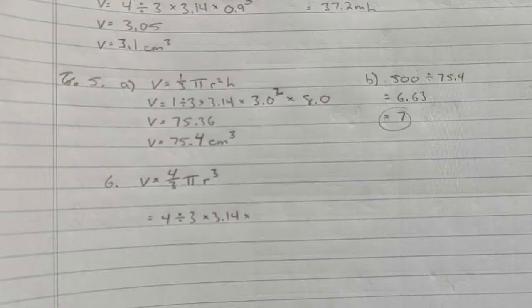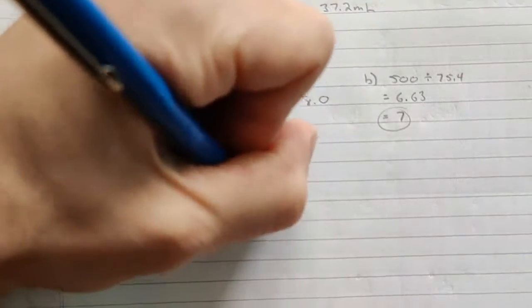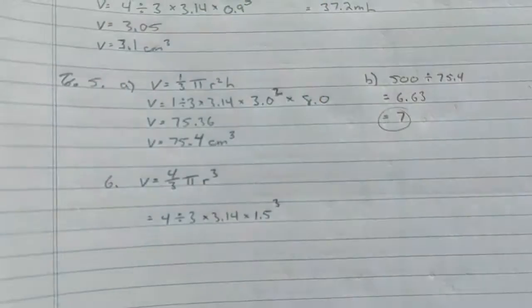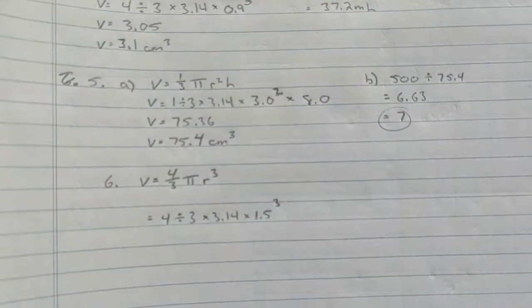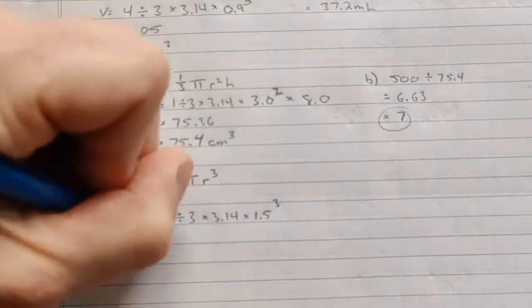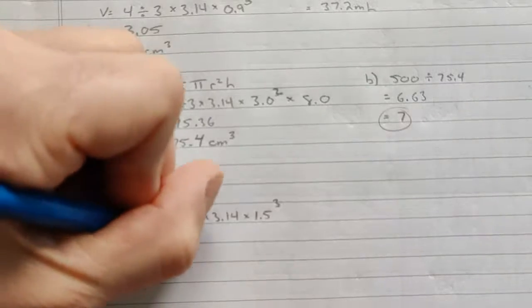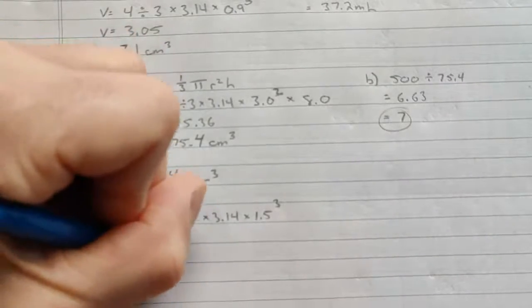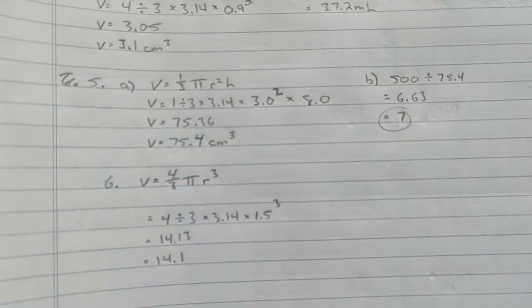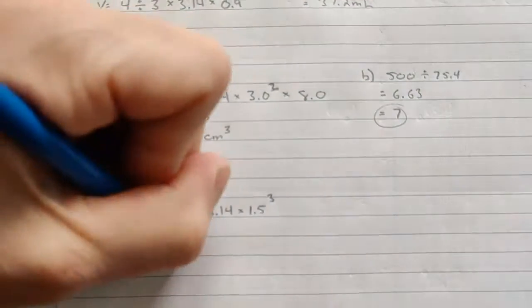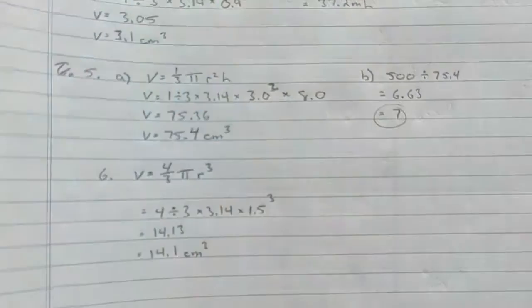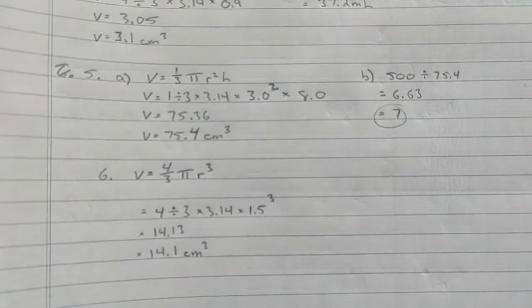The diameter of the pellet was 3, so the radius is half of that, 1.5, cubed. Plug that into your calculator, and we get 14.13, or rounding, 14.1 cubic centimeters in one of these spheres.